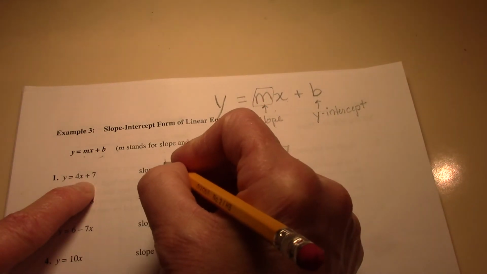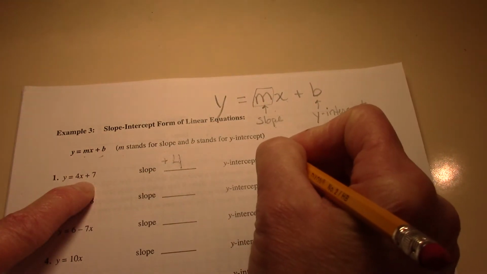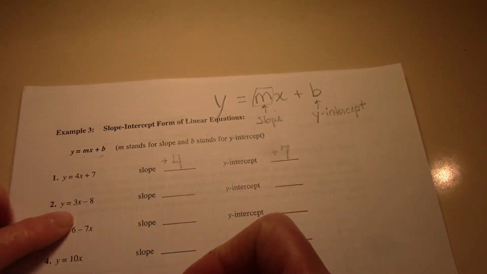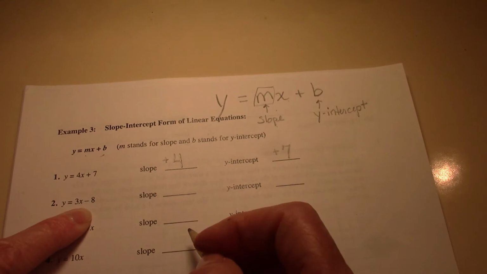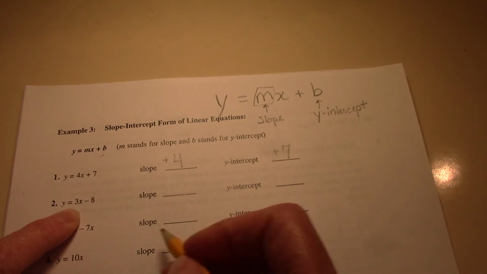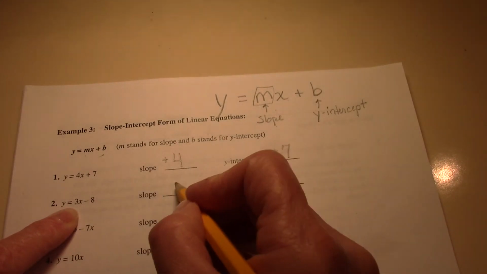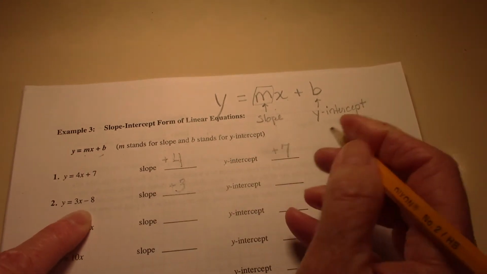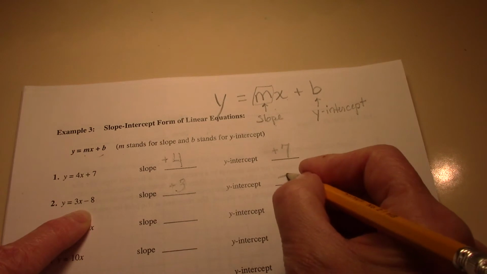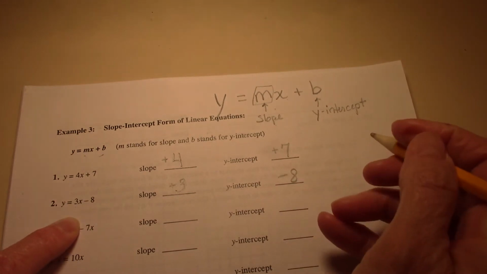Okay, you know what? I'm going to put the positives on here just to emphasize positive. In this one, y equals 3x minus 8. The slope, something is increasing at a rate of 3 to 1 or 3. But it started at negative 8, the y-intercept.